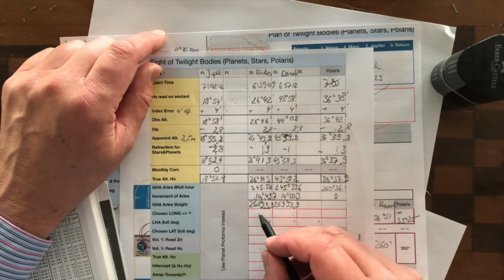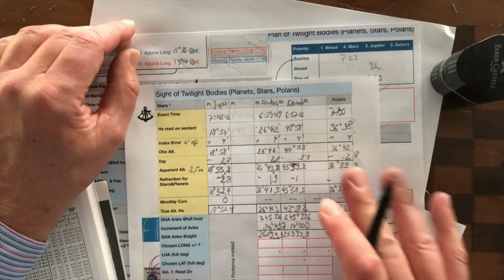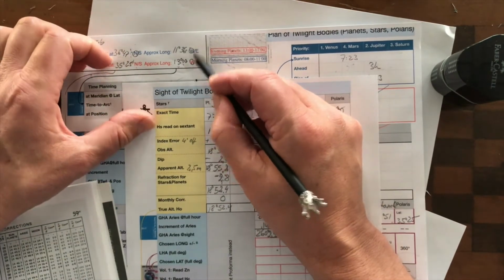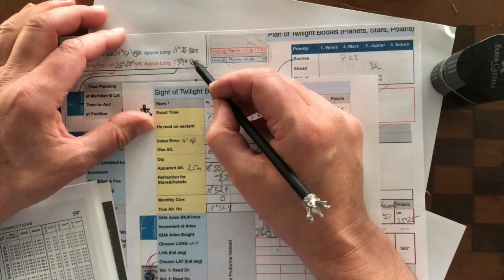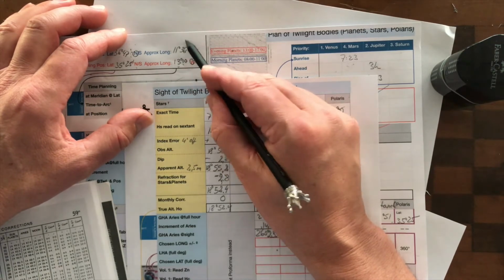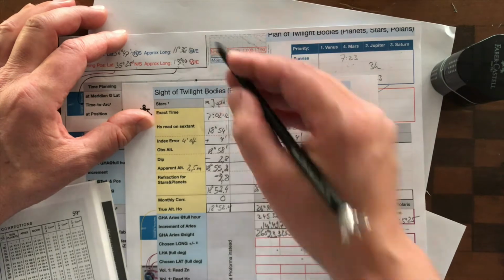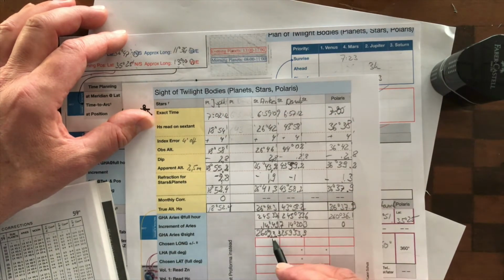So now we need to choose a longitude. Since we have a westerly longitude here, we choose a longitude which is pretty close to what we think that we are, but it should have 23.3 in the end, because you don't want to have minutes, only full degrees.